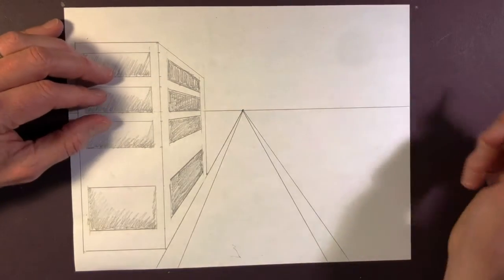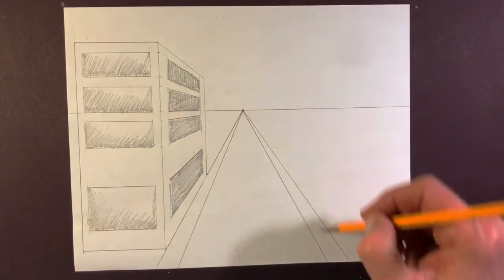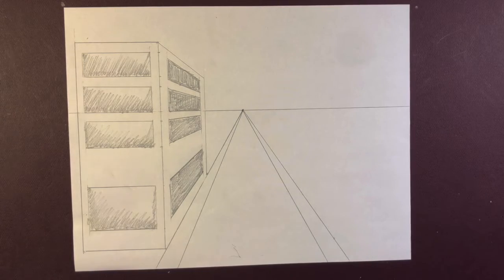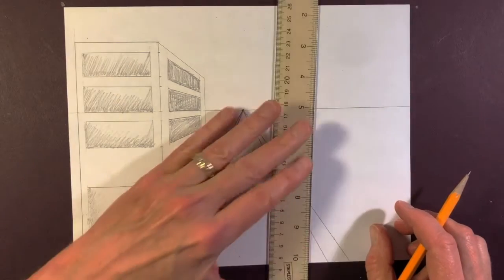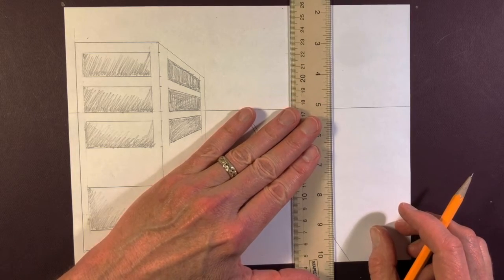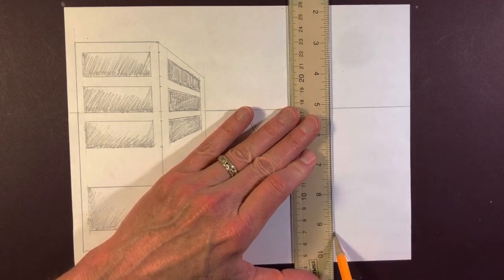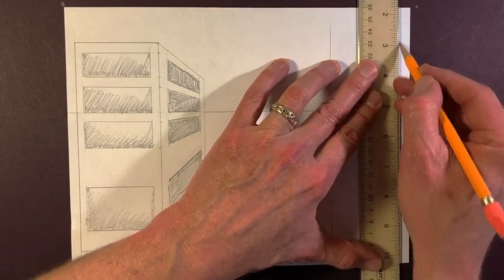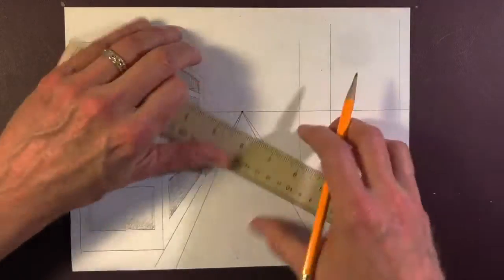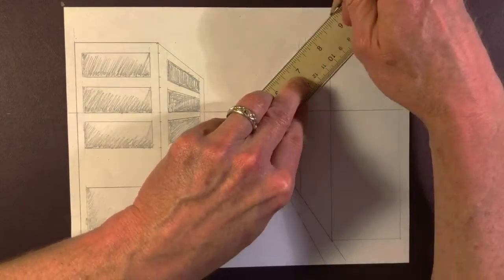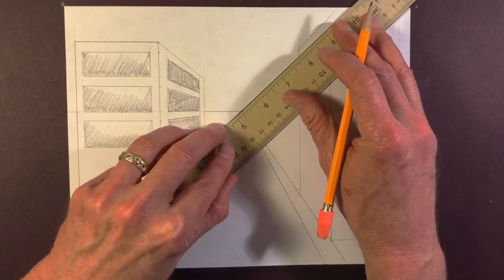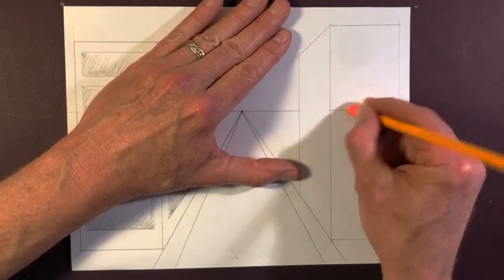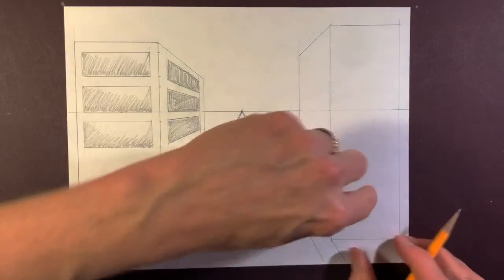Now it's time for building number 2. I'm going to build a taller, skinnier building. And it's going to start right about here. Keep your pencil sharp. Parallel. So that's my outline for my tall, skinny building.